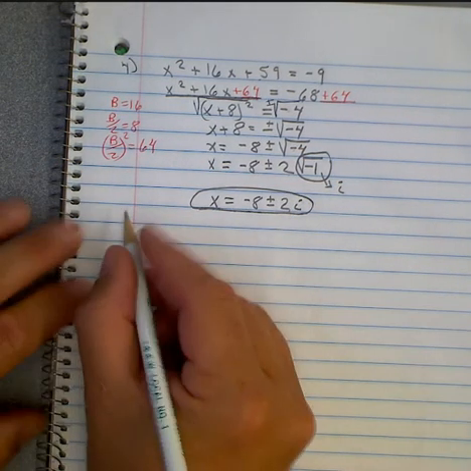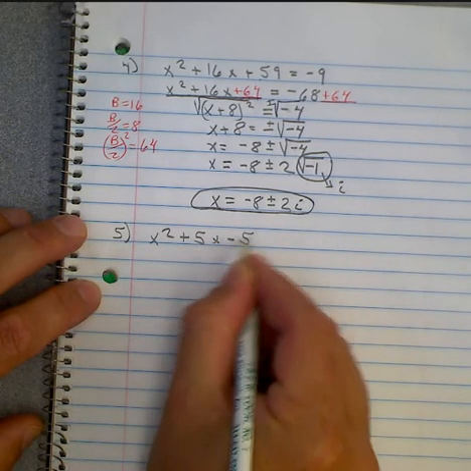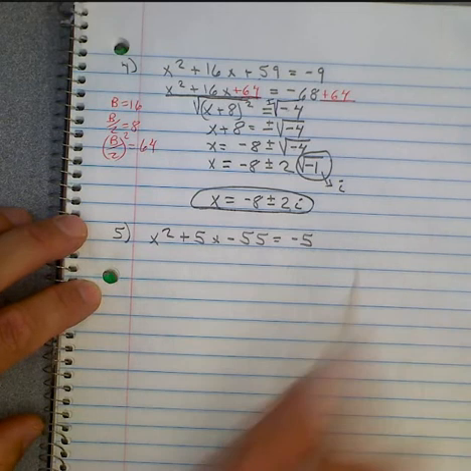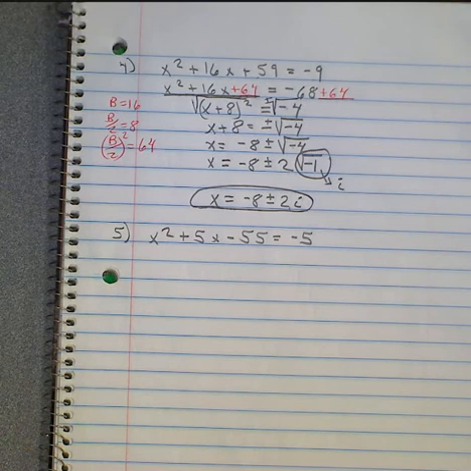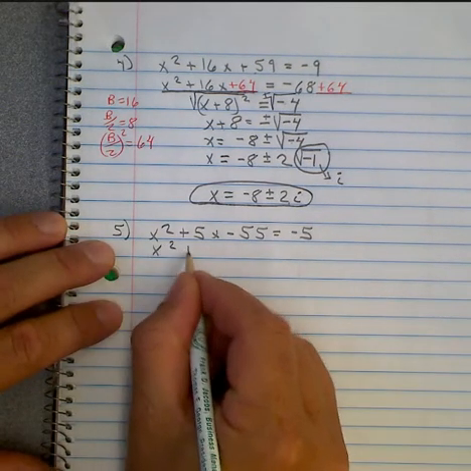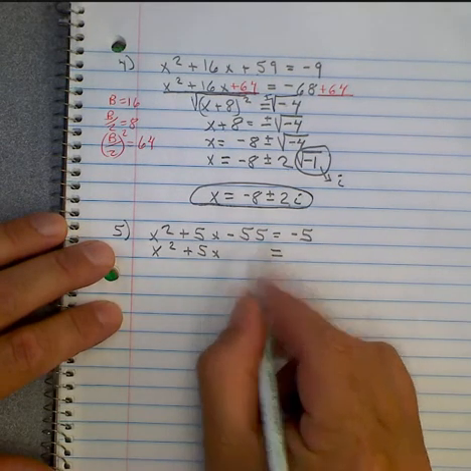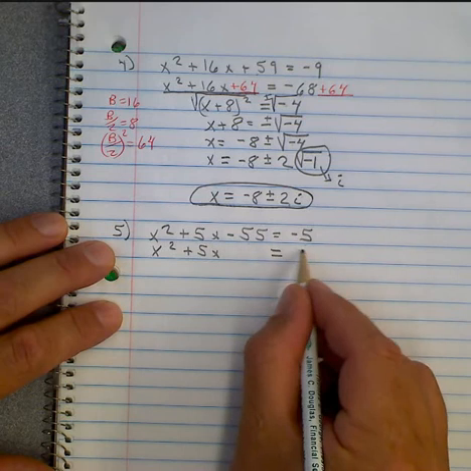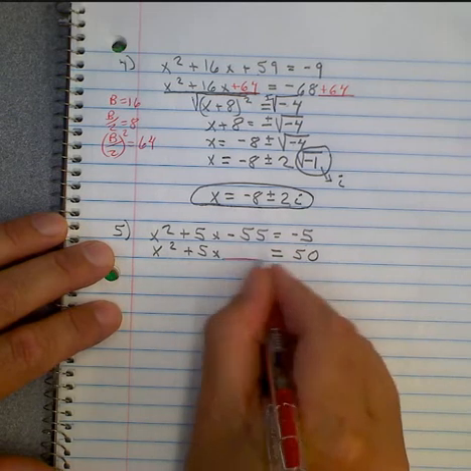Last example. x squared plus 5x minus 55 equals a negative 5. Pause the video, see if you can solve it before me. So we get x squared plus 5x. I'm going to push that 55 to the other side. Add 55, add 55, that gives me 50. I leave a blank here, I leave a blank here.